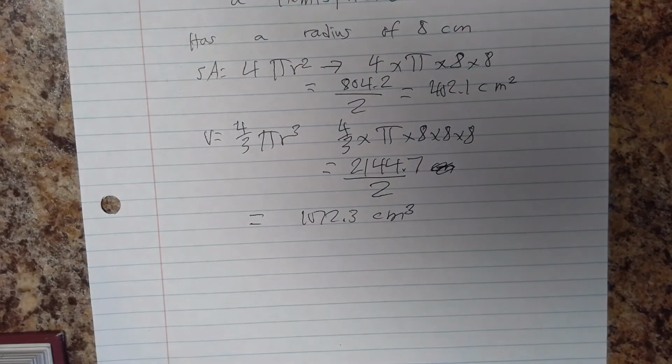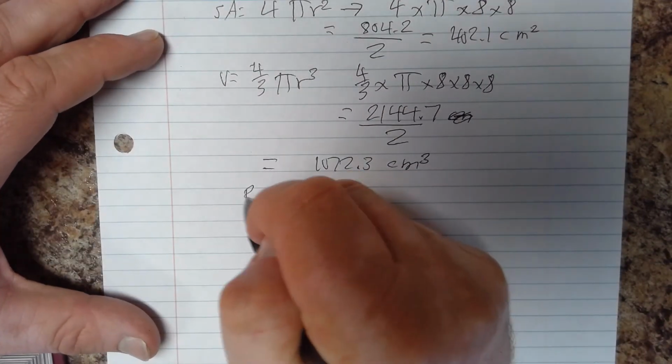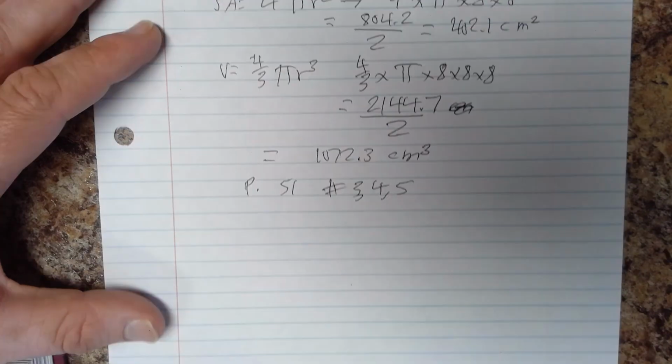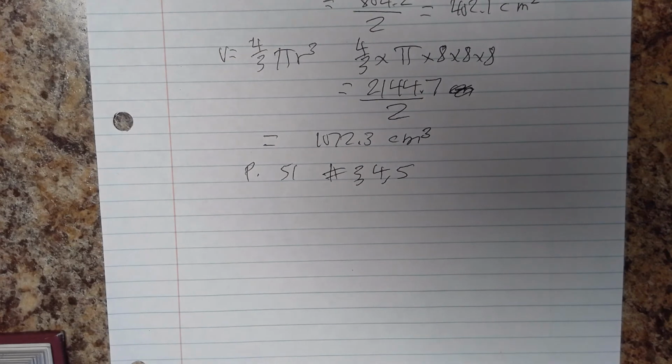A hemisphere is the same as a sphere for volume and surface area, except you divide by 2 at the end when you're finished. All right, that brings us to our homework. Page 51, write down the questions and I'll go over them. Page 51. 3, 4, 5 on page 51.